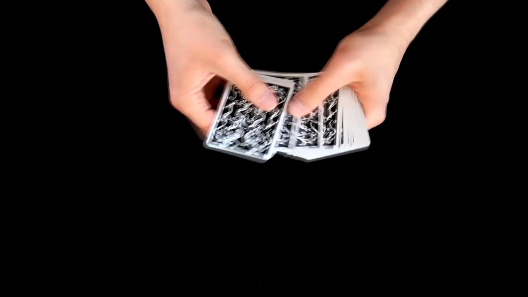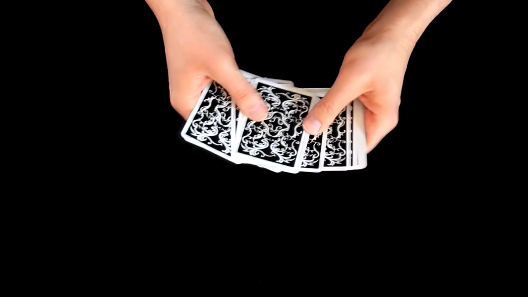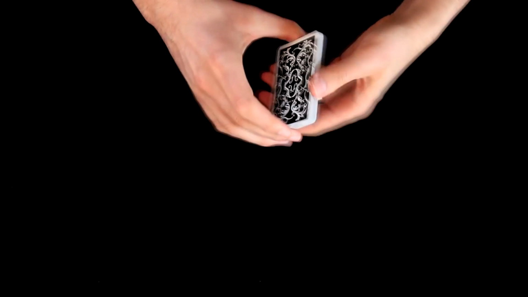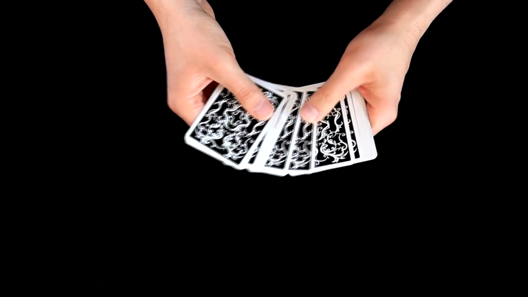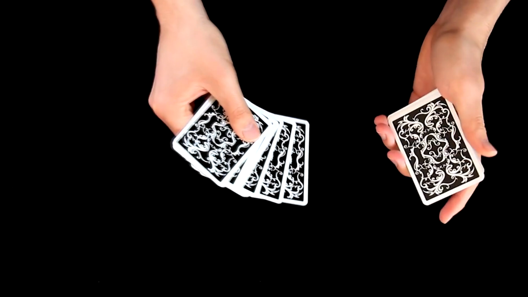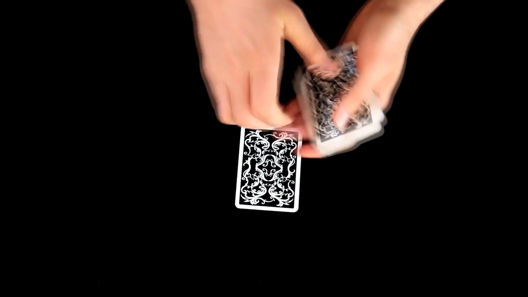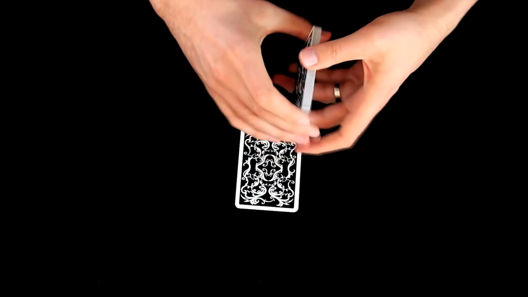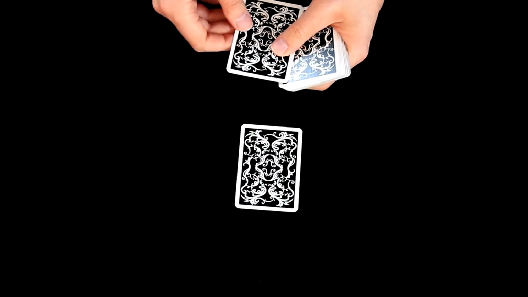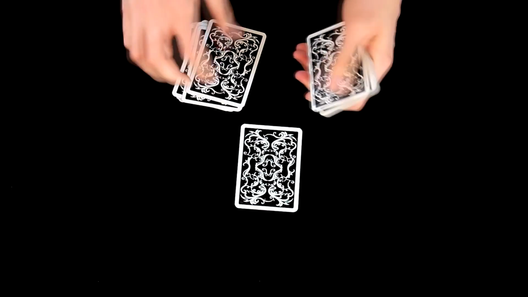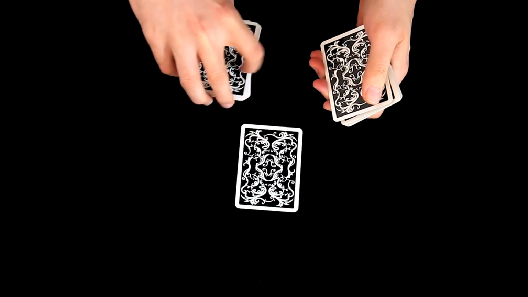You can now shuffle the deck in a way that this order is not disturbed, and now you will ask spectator to choose any card. It is a free choice, and once he selects the card, you will place it on the table and move this packet on bottom. Now you will divide this into two packets, and the first packet will have 12 cards, and you will count them on the table one by one. 1, 2, 3, 4, 5, 6, 7, 8, 9, 10, 11, 12. So you in fact reversed the order.